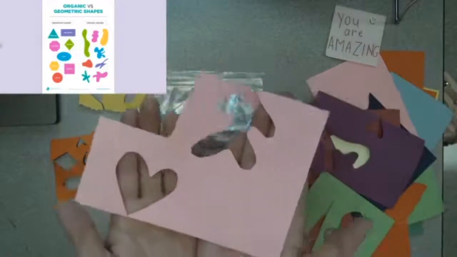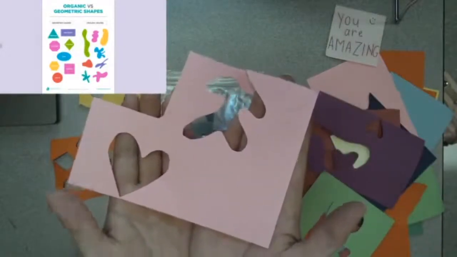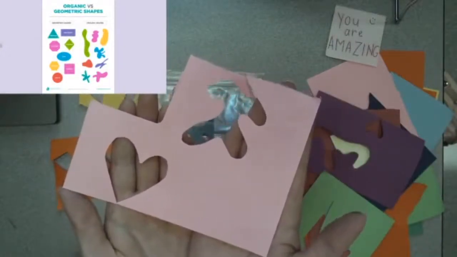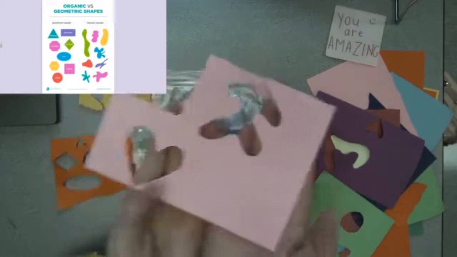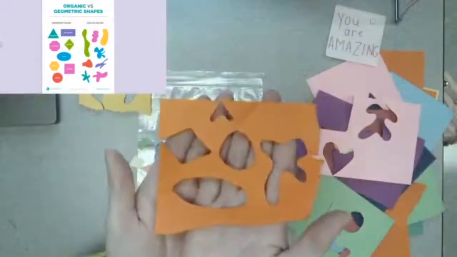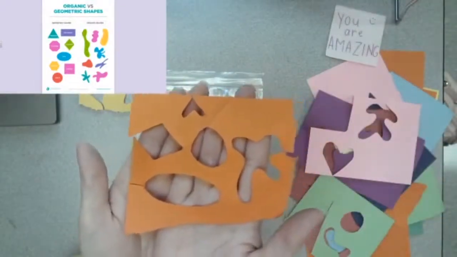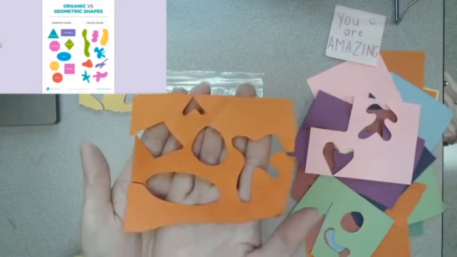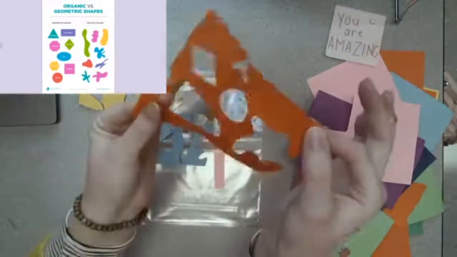All right, what about this one? Do you think this one is trash, or we can save it and use it again? Yeah, we can definitely save it. Look at all of this extra space over here. What about this piece of paper? Do you think this is trash, or should we save it? Yeah, I think this is trash now.